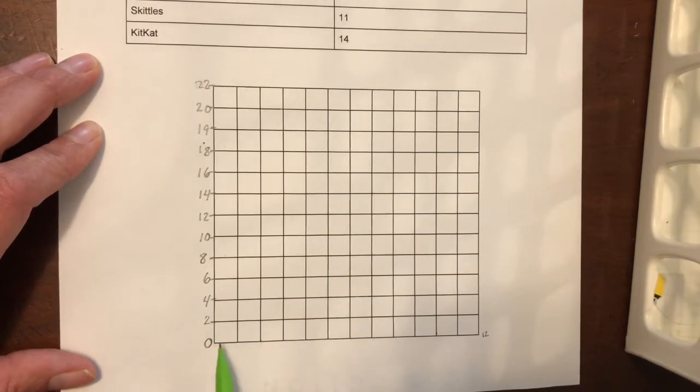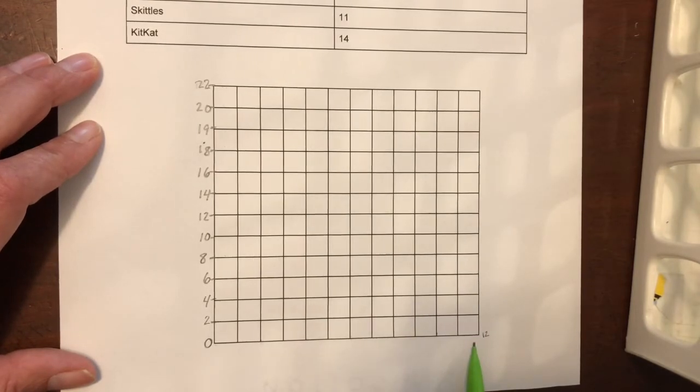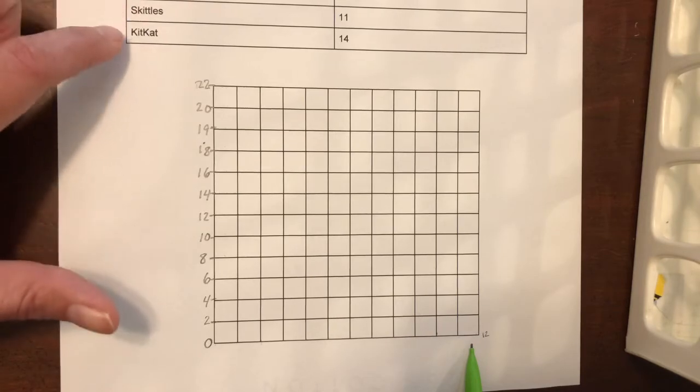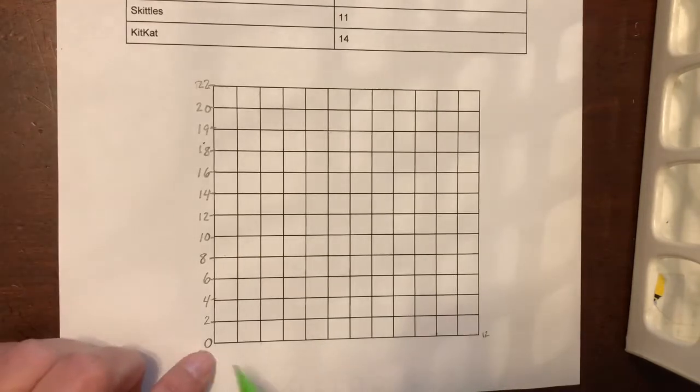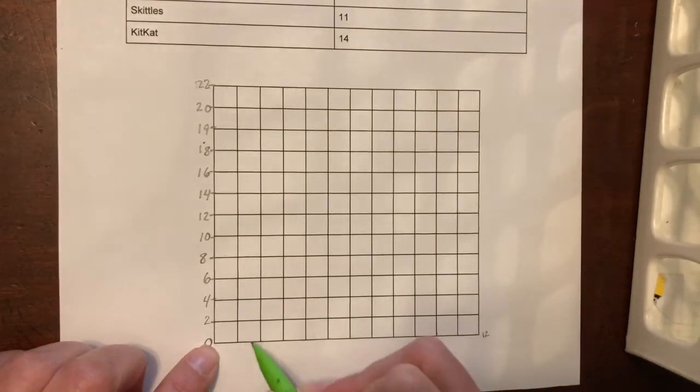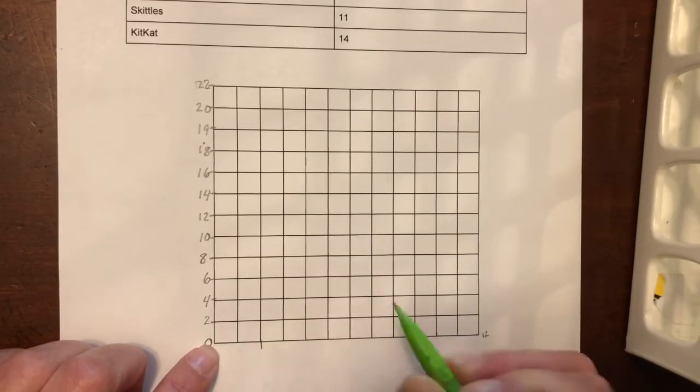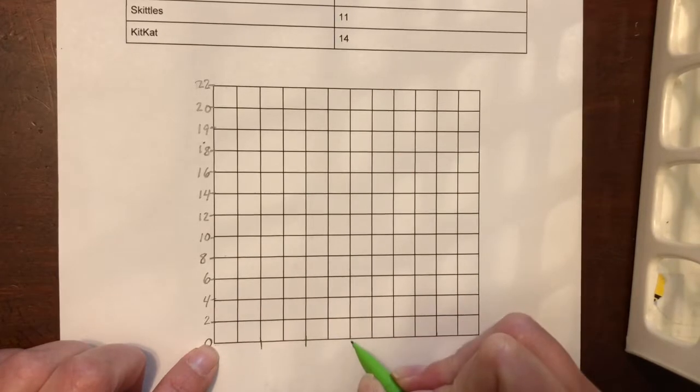Okay, and so now we want to do the x-axis. Okay, this is our types of candy. We have 5 different types of candy and 12 lines. So if we take 12 divided by 5, we have just over 2, but 2 would be our whole number. So every 2 spaces is going to be a different type of candy, okay?